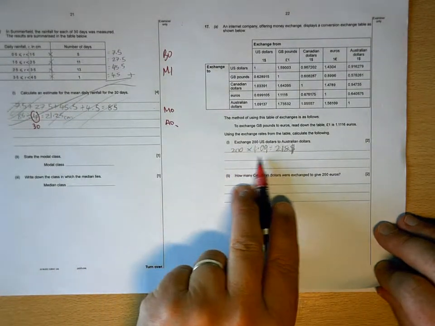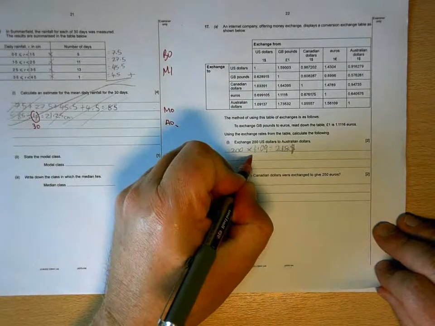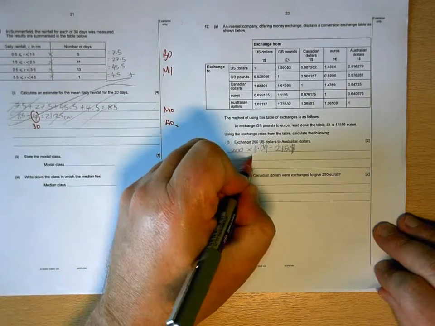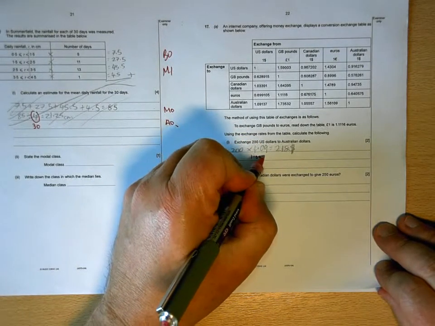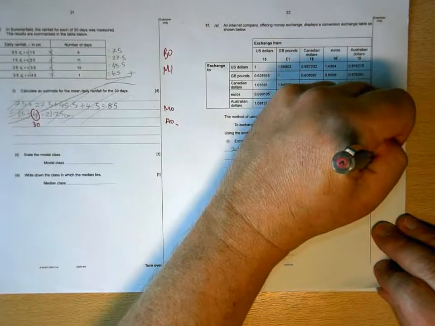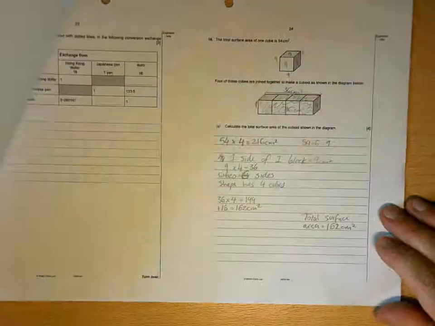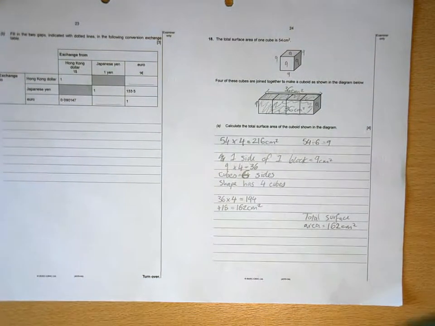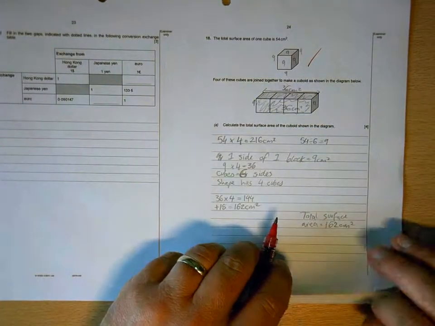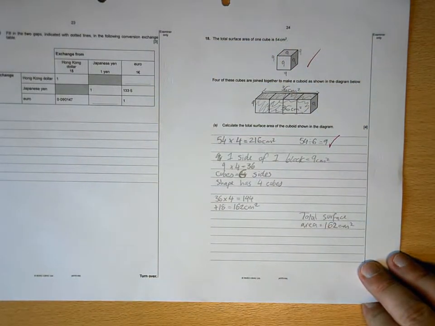Okay, 200 times 1.09 is right, except what you should be multiplying by is the full amount. So you should be multiplying by 1.09137 and then rounding. 2 for that page. And then, yes, they're each 9. So that's correct.